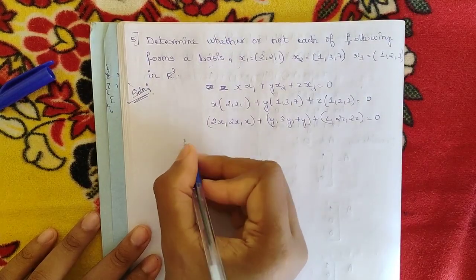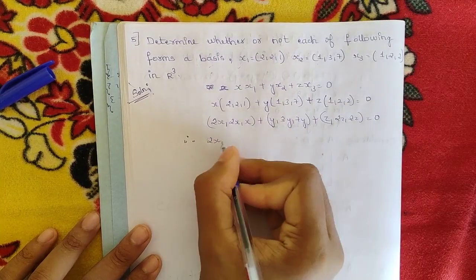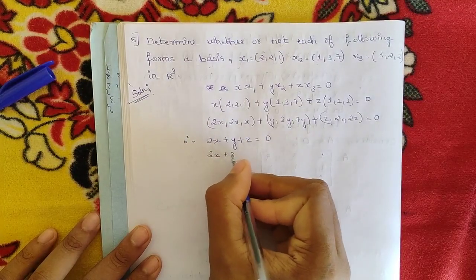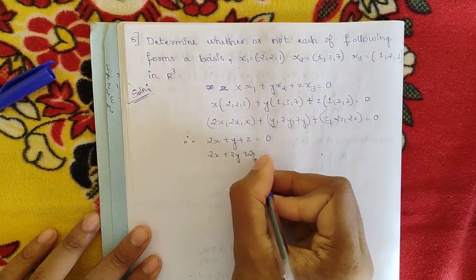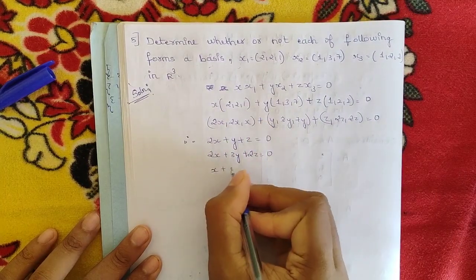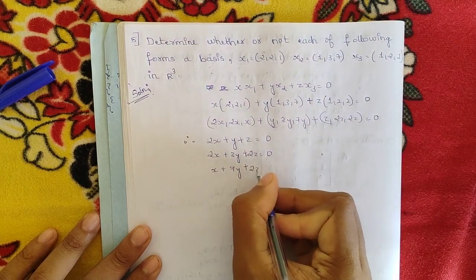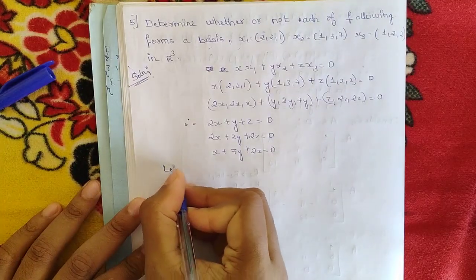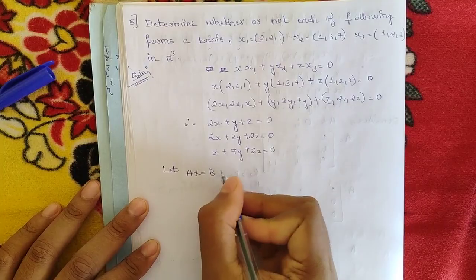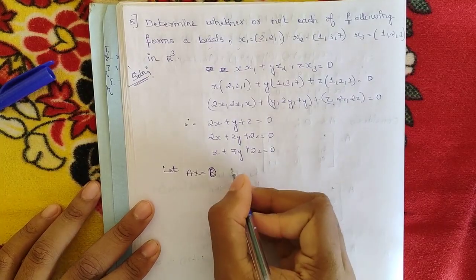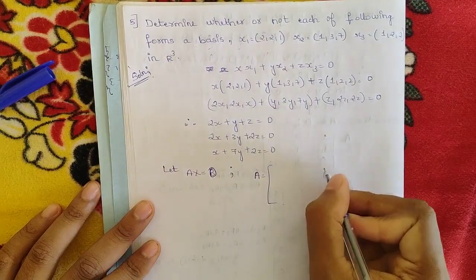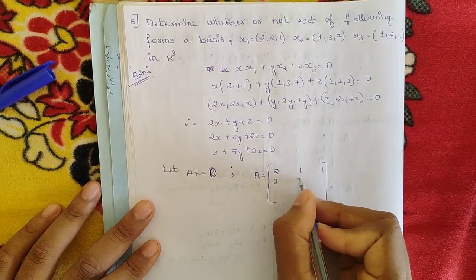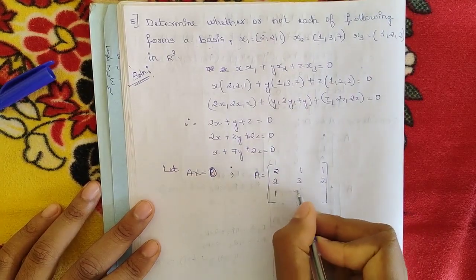So we would be getting the equations: 2x plus y plus z equal to 0, 2x plus 3y plus 2z equal to 0, x plus 7y plus 2z equal to 0. These are the three set of equations. Again, let AX equal to 0. So the A matrix would be the coefficients: 2 1 1, 2 3 2, 1 7 2.